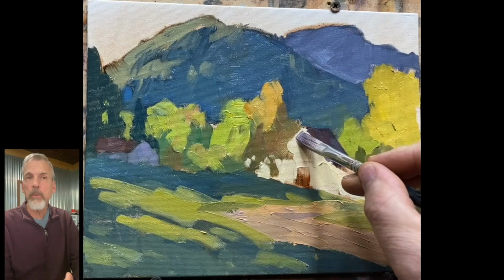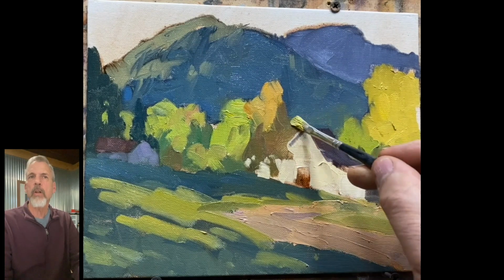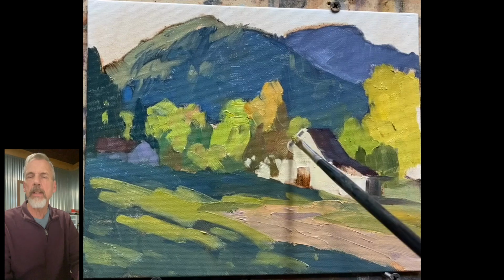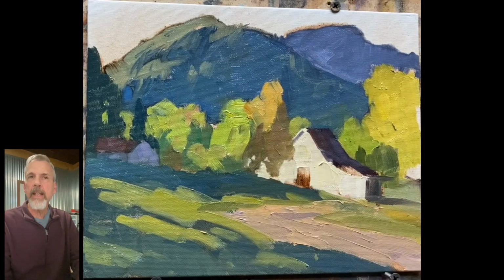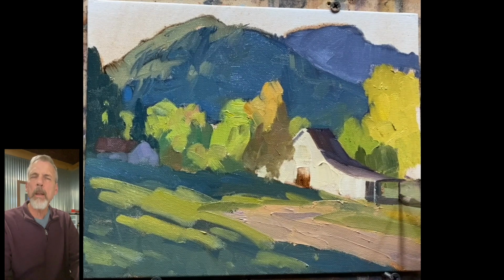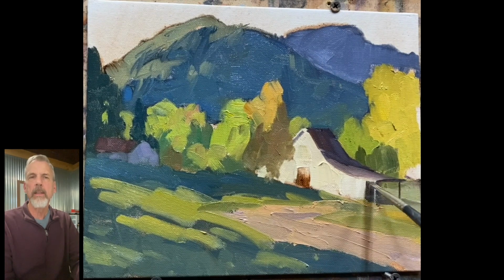Again, extremes. I want to go for the extreme light and dark to show how intense the light is. If it's a cloudy day, I'm going to go more subtle, more halftones. But on a sunny day like this, just blast it in there with dark and light, warm and cool. And don't worry about local color. Don't worry about matching the color in the photograph.